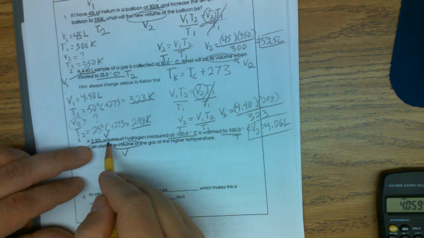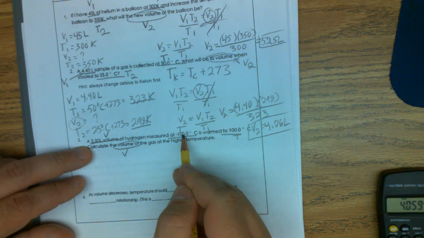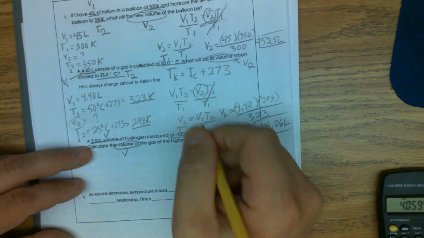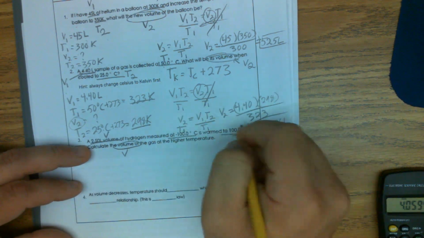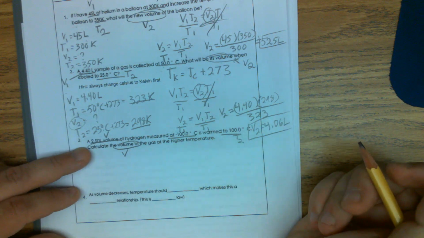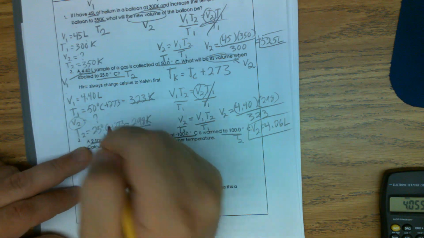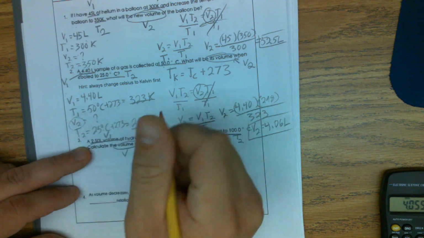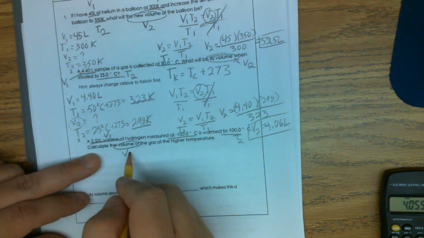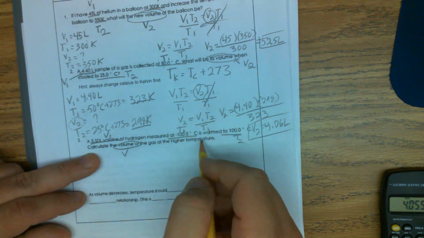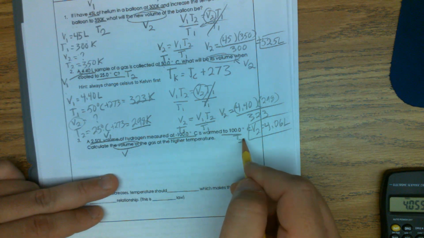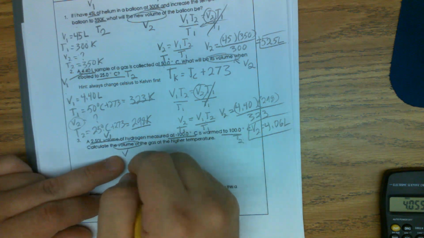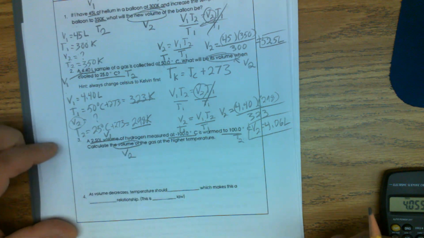This is our starting volume at -100. It's warmed to 100. So this is the starting temperature, -100, goes up to T2, +100. We have our volume, V1, is what we start with. The new volume, at a higher temperature. So this is temperature 2, the high temperature, volume 2, the high volume.